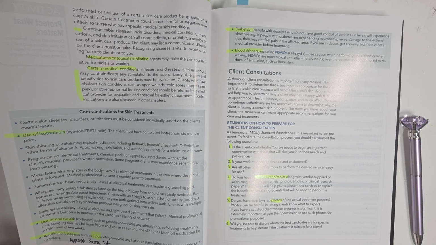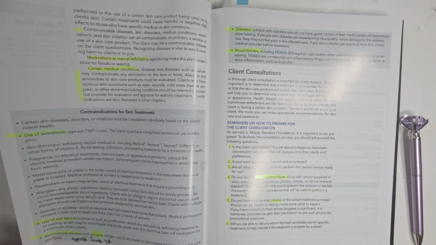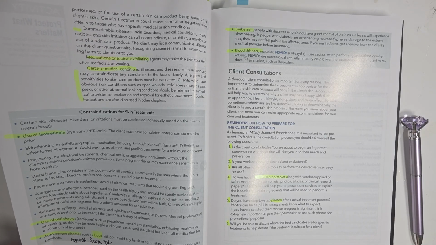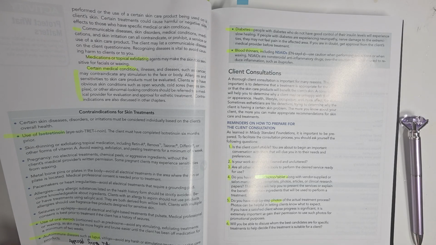Pregnancy. No electrical treatments, chemical peels, or aggressive ingredients without the client's medical provider's written permission. Some pregnant clients may experience sensitivities from waxing. I would like to add one of the big things for pregnancy, absolutely no salicylic acid. I'm sure they will go into that here. Metal bone pins or plates in the body: avoid all electrical treatments in the area where the pin or plate is located. Medical professional consent is needed prior to treatment.